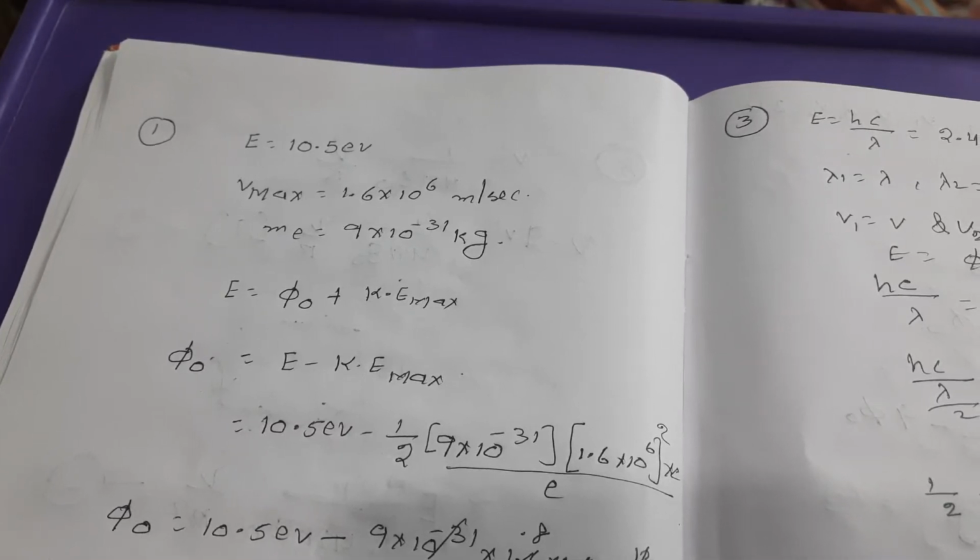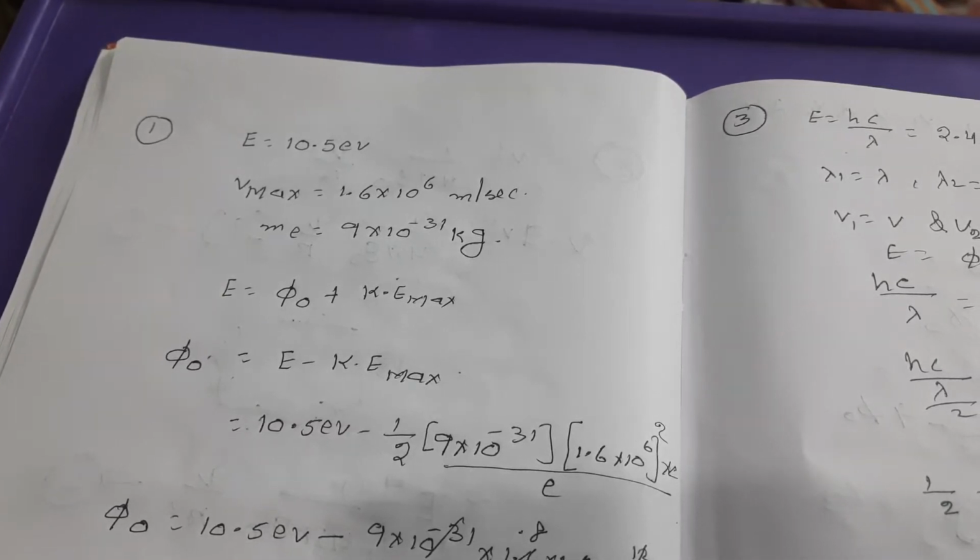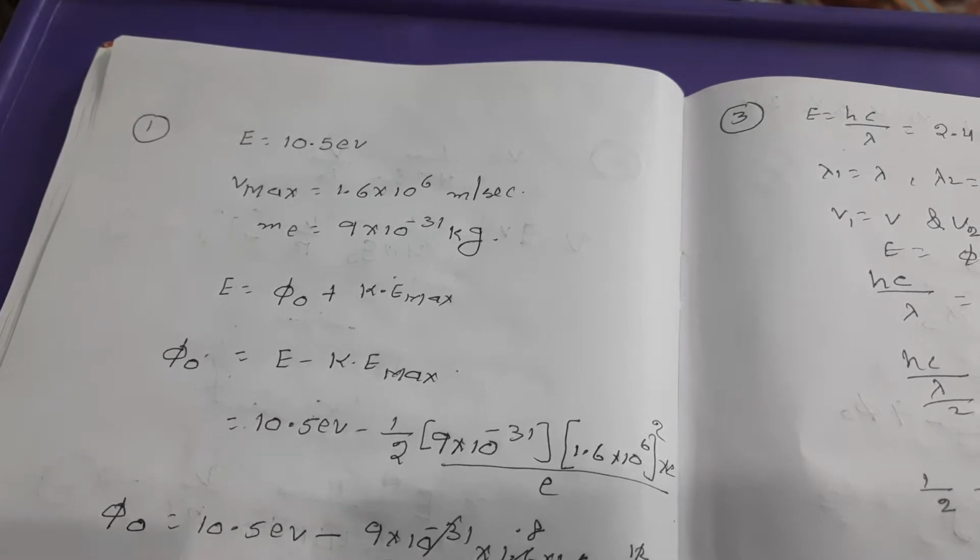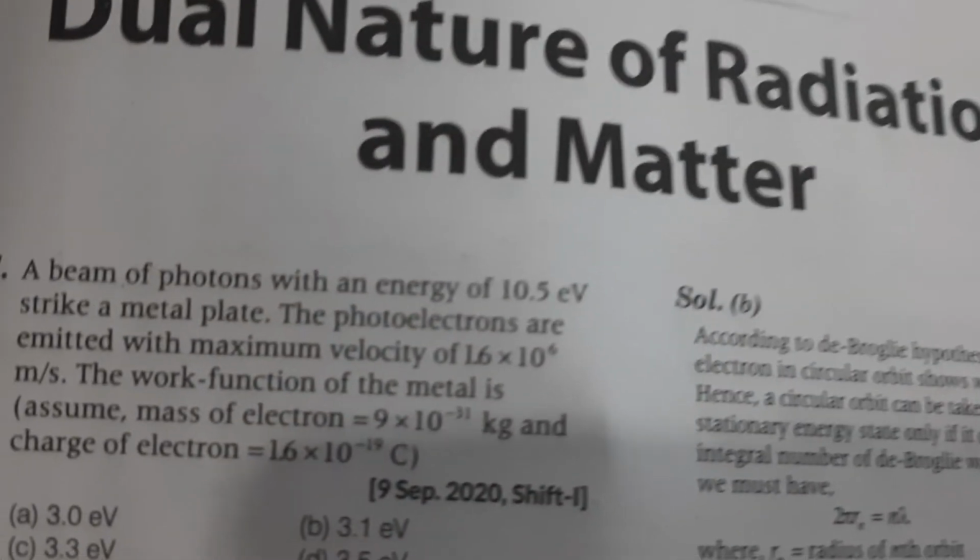Today we are going to discuss a few problems from the previous MSET papers. That chapter name is the dual nature of radiation and matter.